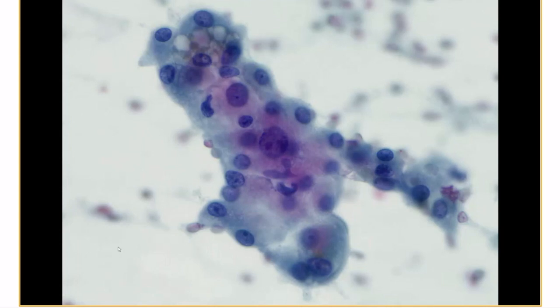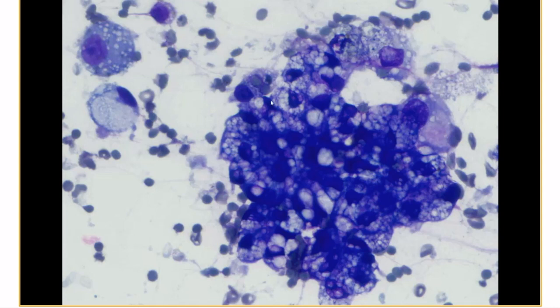This was not a very cellular sample, but there were groups of cells with some degree of nuclear differences in sizes and shapes, so some pleomorphism, abundant oncocytic and somewhat vacuolated cytoplasm. On the Diff-Quik stain, you see very coarsely vacuolated cytoplasm with secretions.